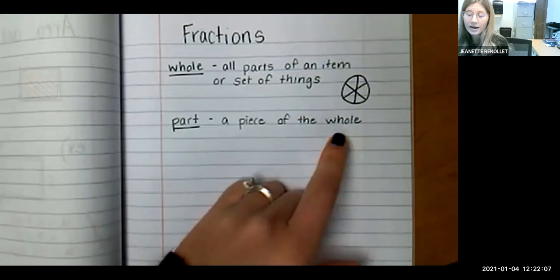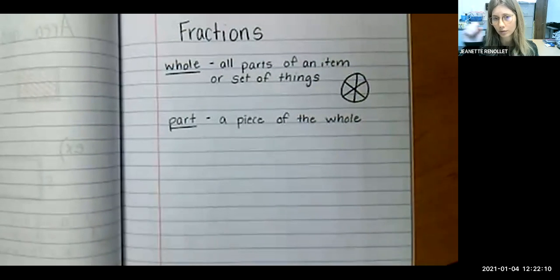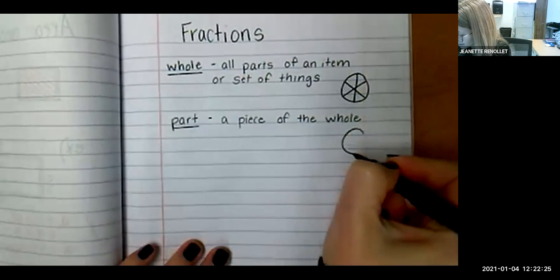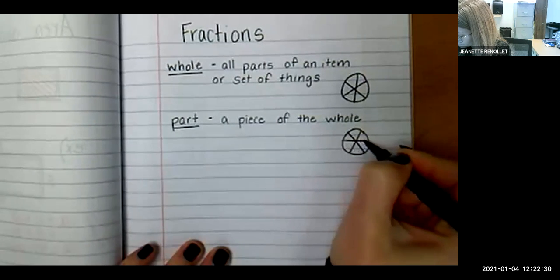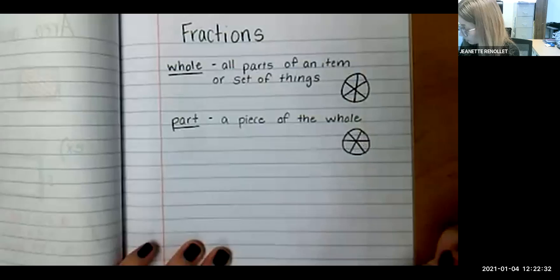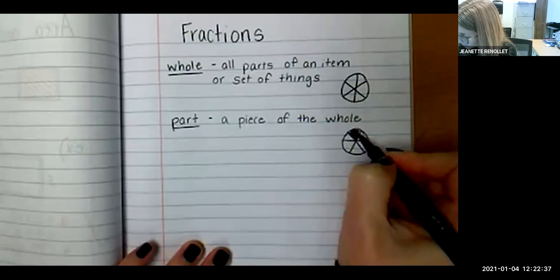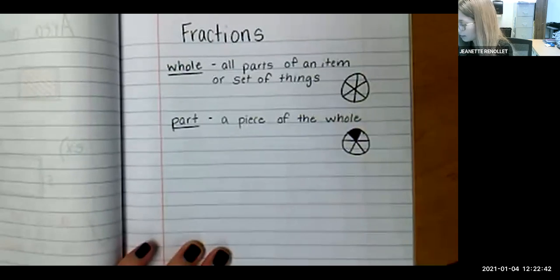For this picture, I'm going to draw the whole, but then I'm going to shade one of the pieces to help me remember that part means one of the pieces of the whole. So I'm going to draw my same pizza. But this time I'm going to pick one of the parts and I'm going to shade it to help me remember that a piece of the whole is called a part.